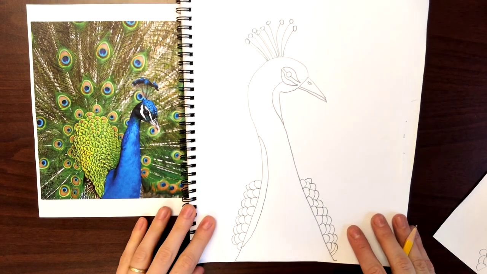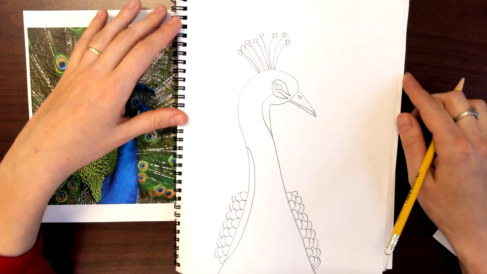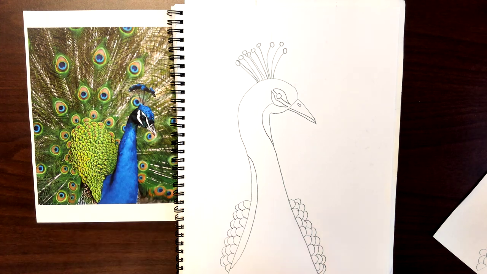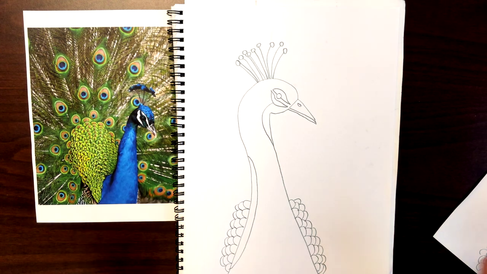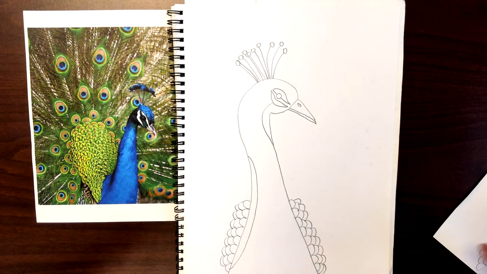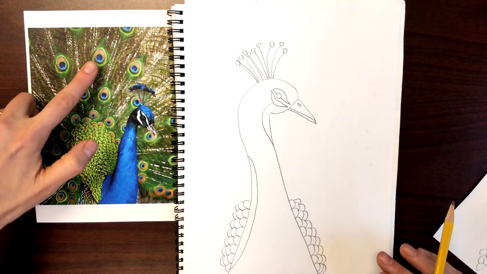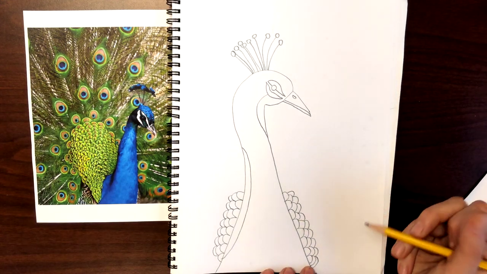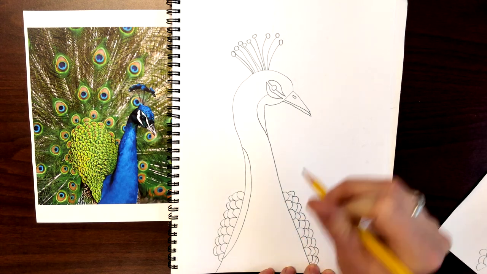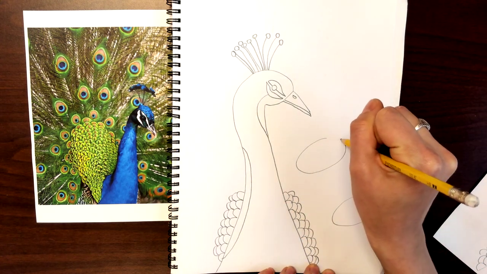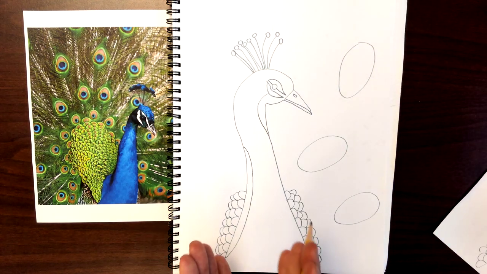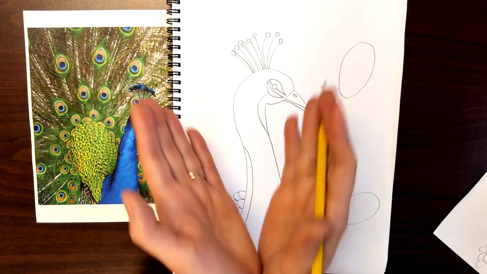Now we're going to go ahead and we're going to do the big fancy feathers of the peacock. So we're going to start. I'm thinking maybe between 6, 7, or 8 of these oval shapes right here. So watch again, and I'm going to kind of spread it around. So like a big oval shape, let's just start with that. And kind of move them around. And you want them to go kind of in the direction that it's fanning out around.